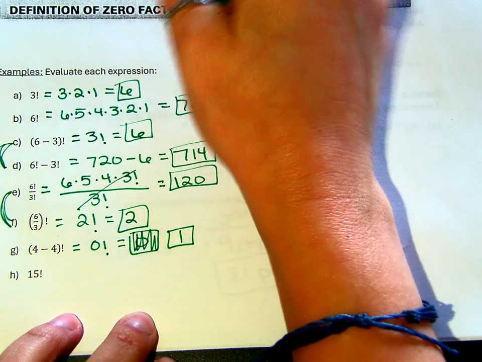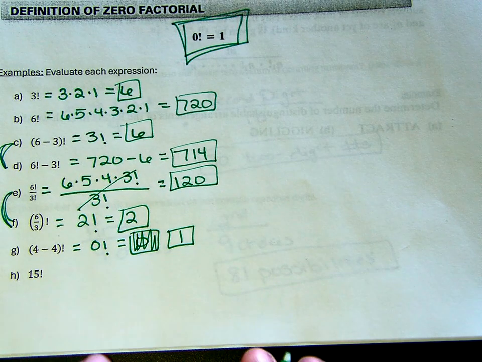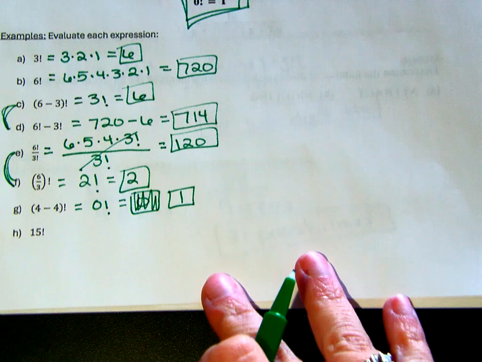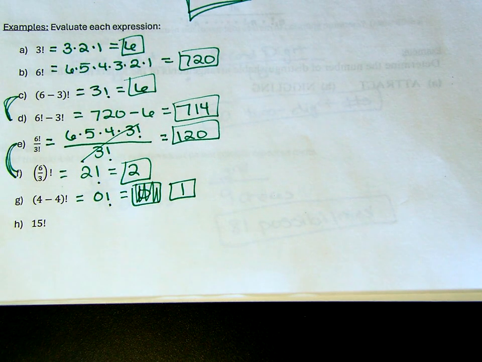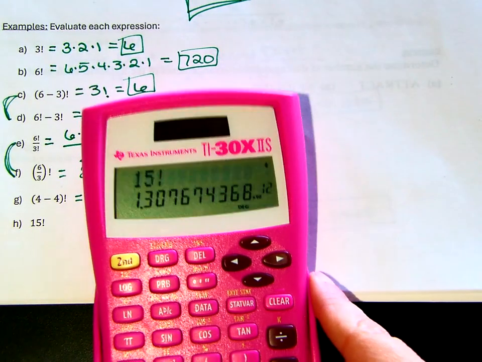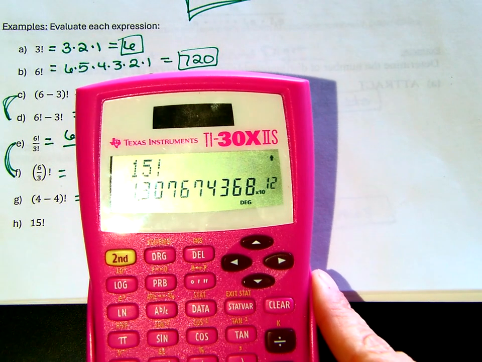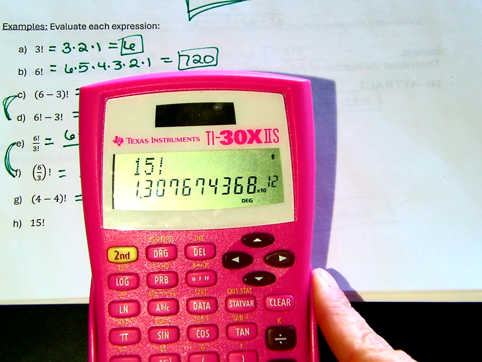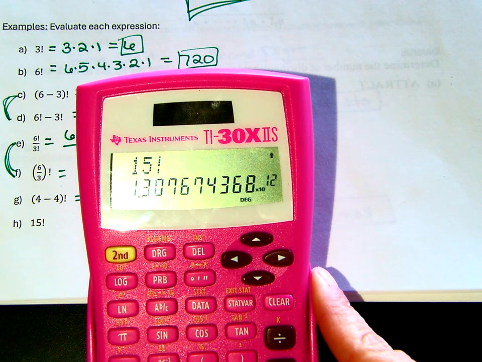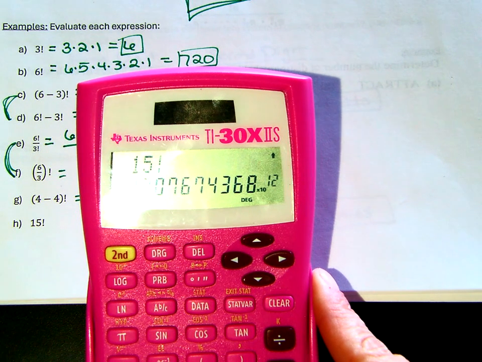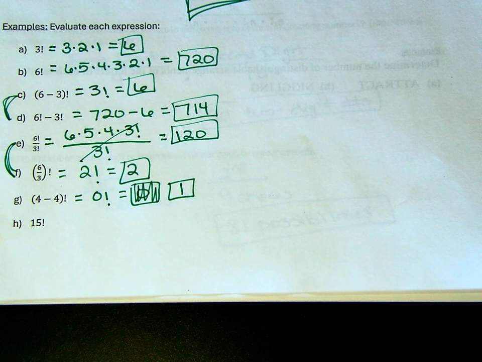All right, 15 factorial is ginormous, because it's 15 times 14 times 13, and so on. And if you type that into your calculator, depending on your calculator, you may get something that looks like this, where it tells you it's 1.3 and so on, times 10 to the 12th power. Or maybe yours actually can compute it. I don't know if the blue-white ones can compute it, if it has enough screen space to actually show it.